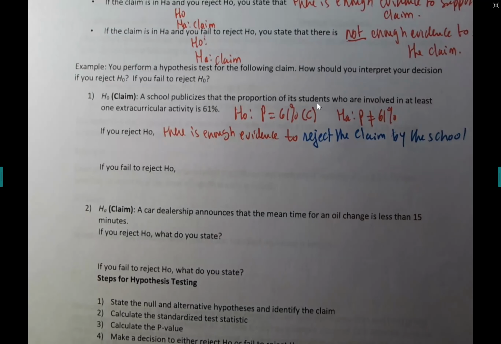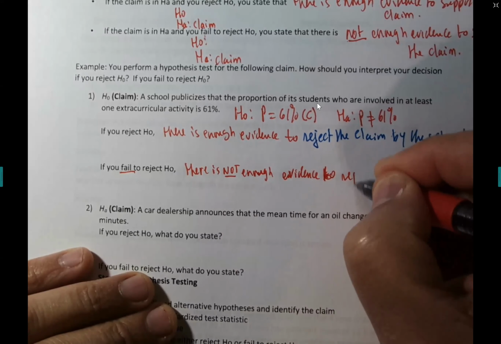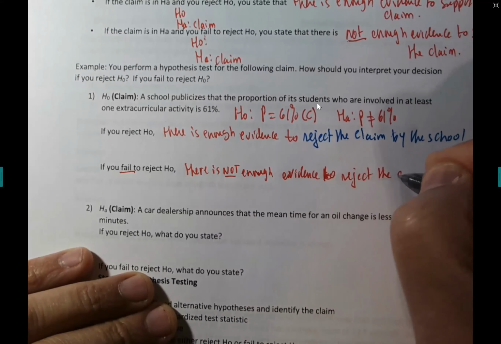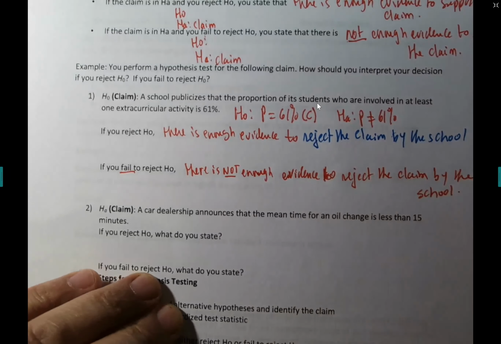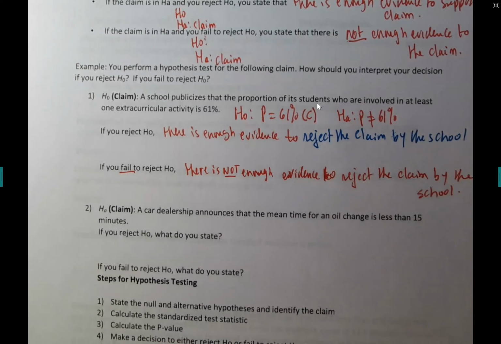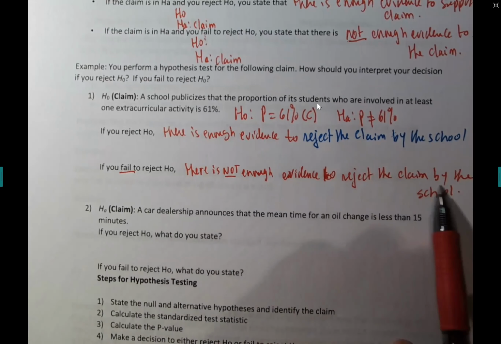If you fail to reject H0, guys, as I told you, fail, you start with there is not. There is not enough evidence to reject the claim by the school. And for the reader, guys, at the very end, they want to know, are you supporting or not supporting the claim? That's what they need to know. So this is step number 5 that we're writing right here.